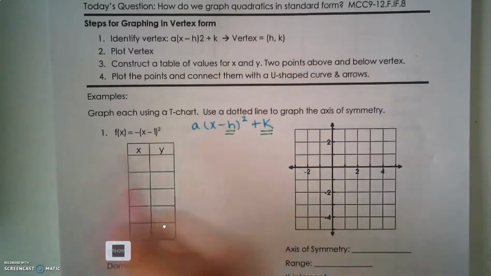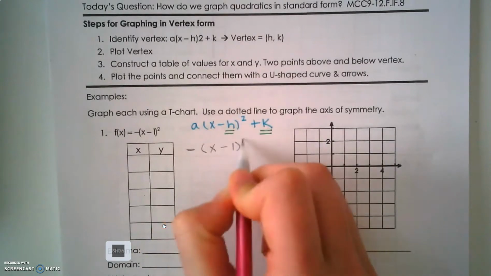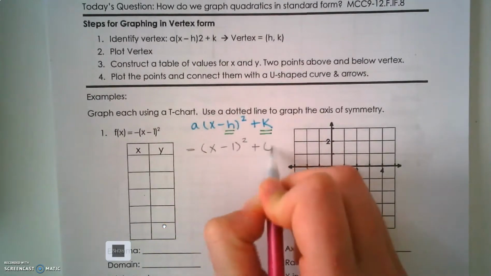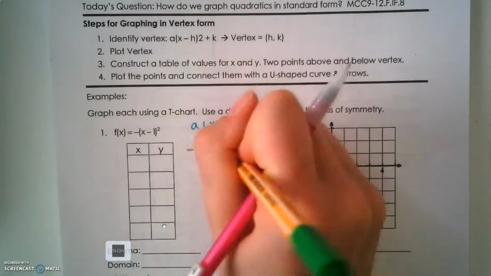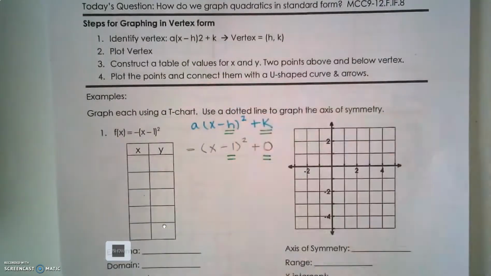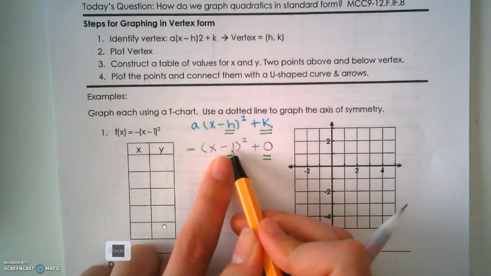Looking at the problem we want to graph, I'm going to rewrite it so we can illustrate some things. I'm going to put a plus 0 as a placeholder. So in that h spot and in that k spot is my vertex. Anytime that we talk about this h value, we always do the opposite.